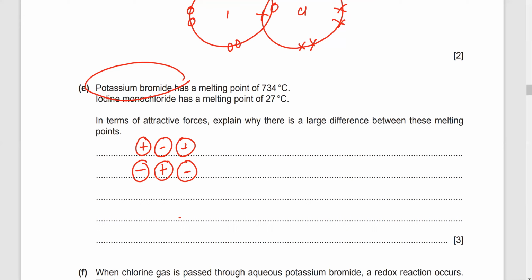So what you're going to write is it's a giant ionic lattice, and they are strong, very strong. Not intermolecular forces, they're actually ionic bonds.